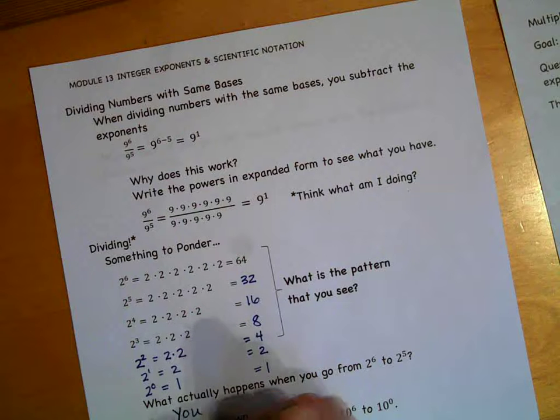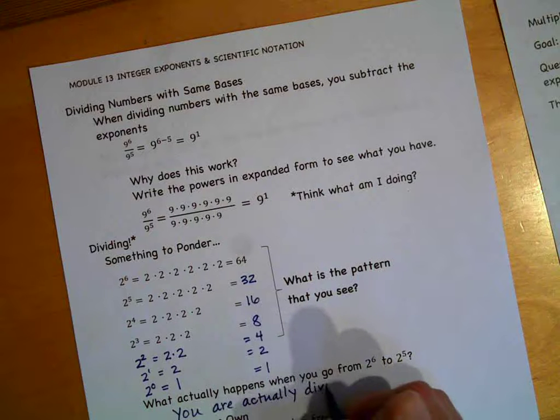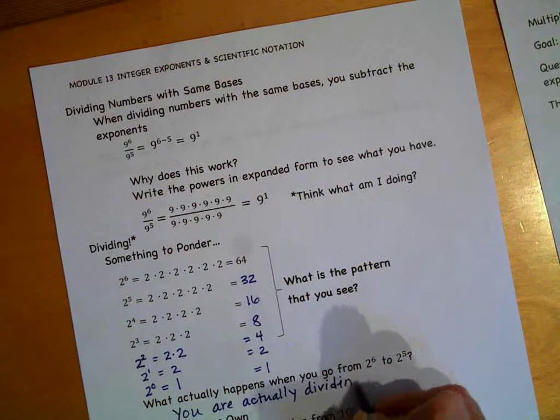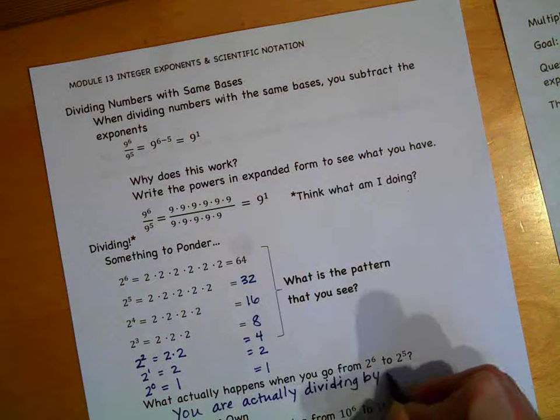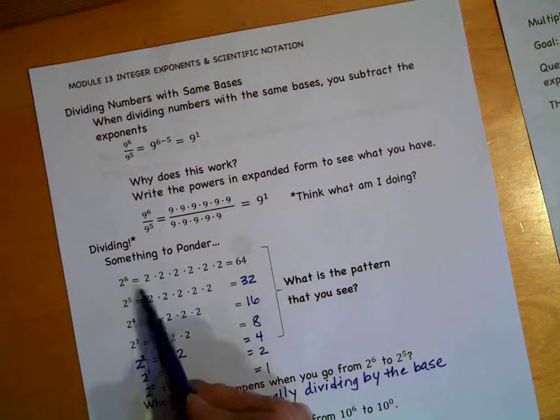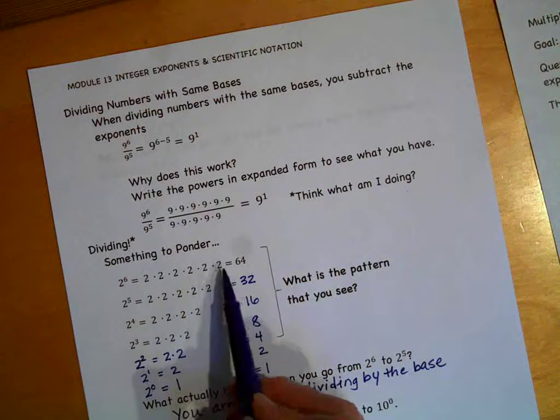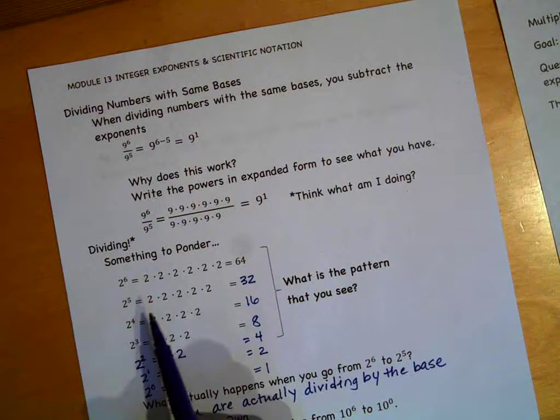So what actually happened when you go from 2 to the 6th to 2 to the 5th power is you are dividing by the base. We did that each time because this is 2 times 2 times 2 times 2 times 2 times 2.